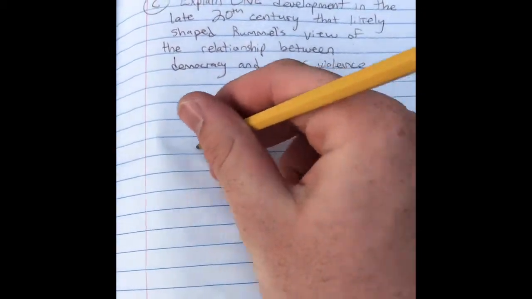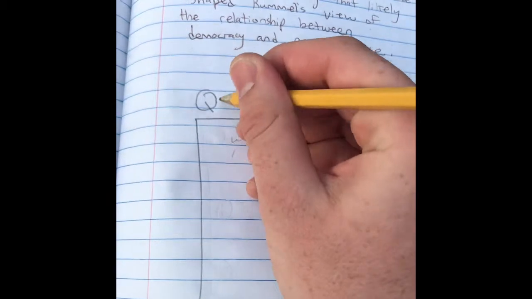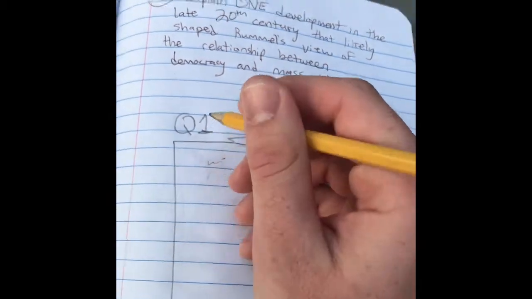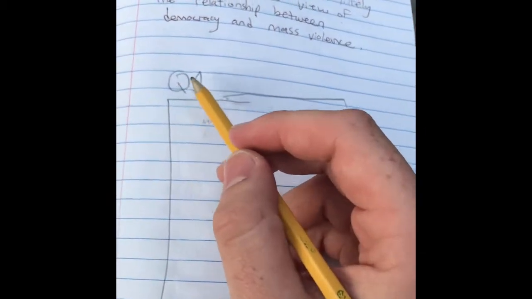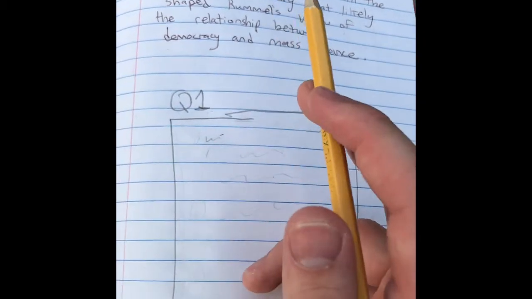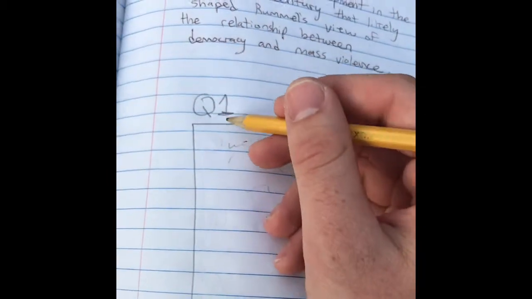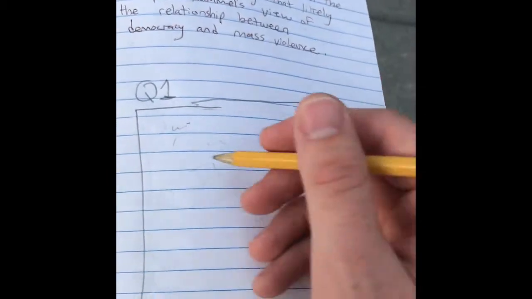Now, quick side note on how to answer these. So, the AP exam is going to give you a box on your answer booklet, and each box is going to be titled a question. Now remember, you have 3 questions that you have to answer. 1 and 2 are required, and then the final question is your choice, either 3 or 4. So they're going to give you each a box, okay?